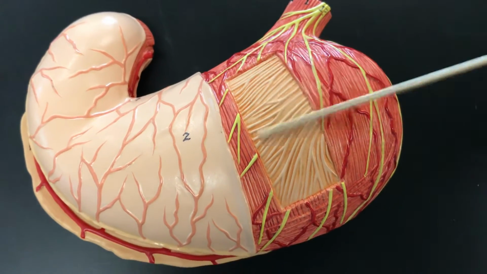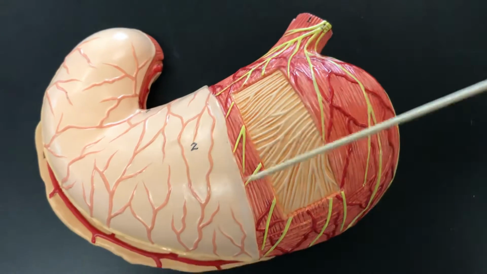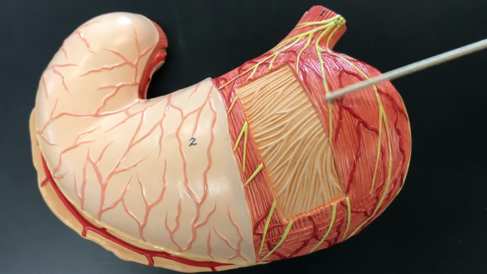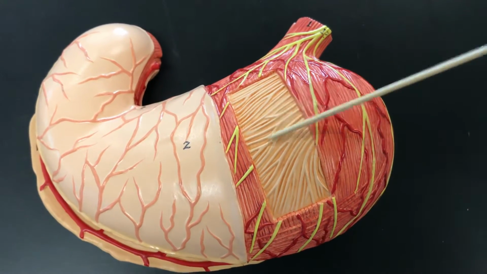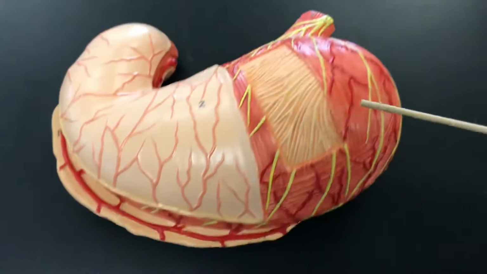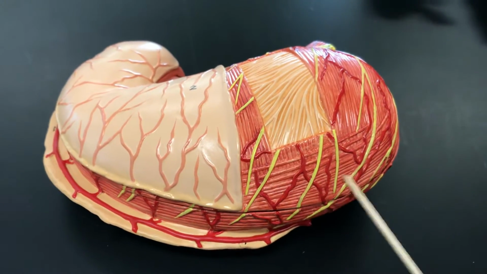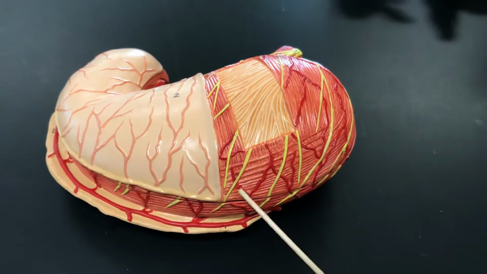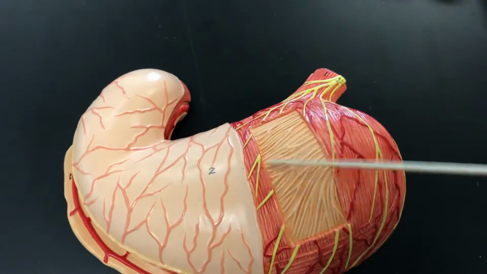Now we have this muscular tunic, and in the stomach we have three layers of smooth muscles. So over here this is circular, this is oblique, and on this side you can see longitudinal muscles. So longitudinal is the more superficial, so longitudinal, then circular, and then oblique.